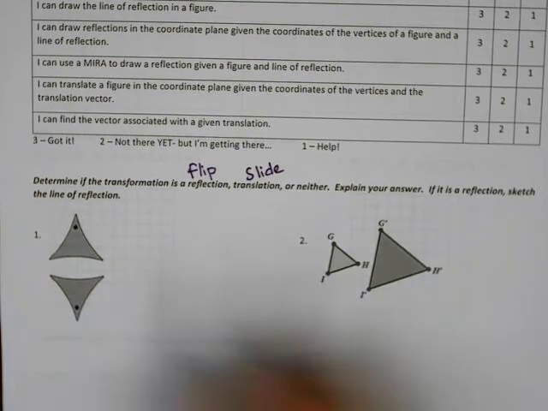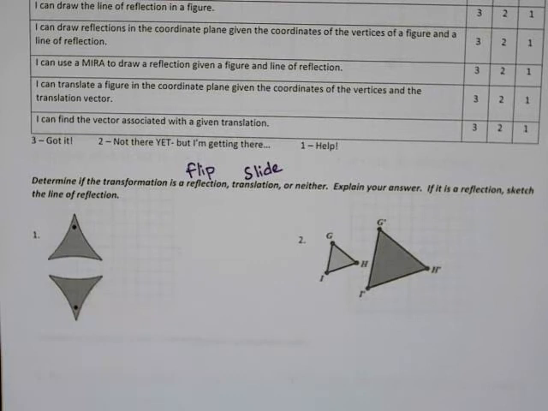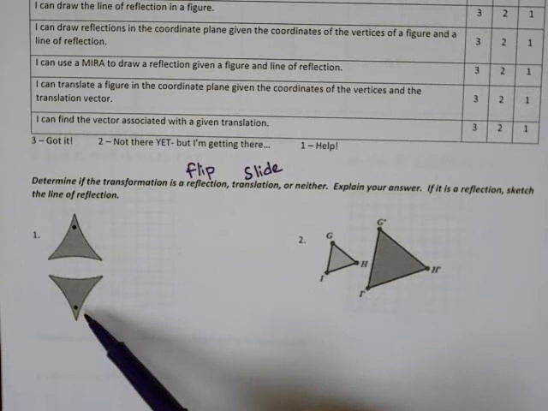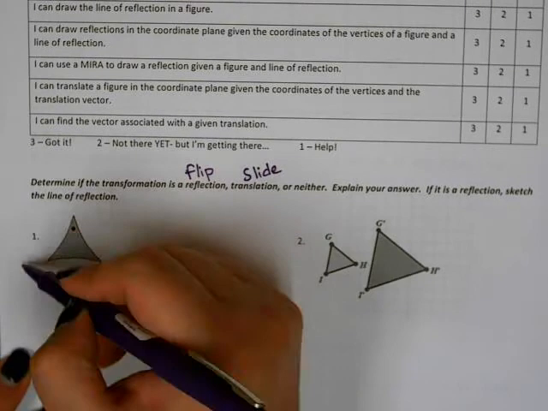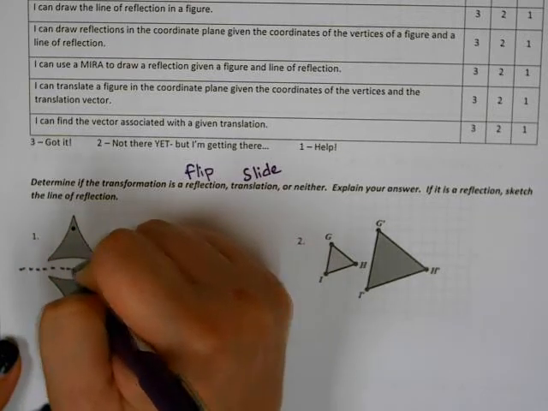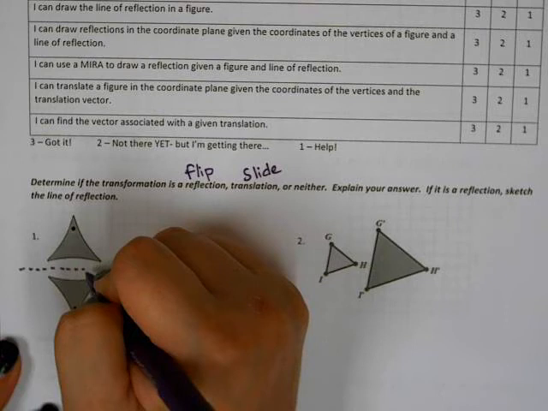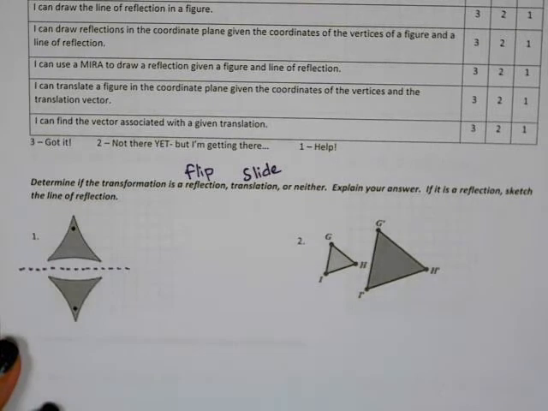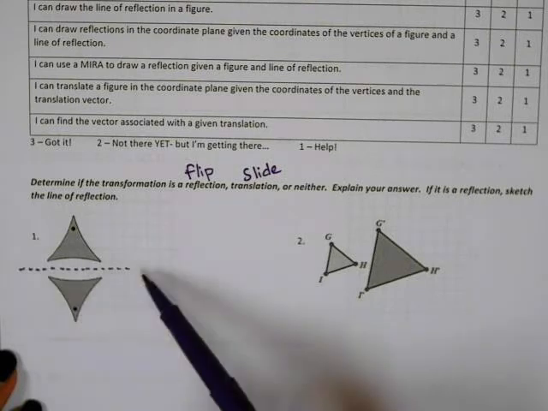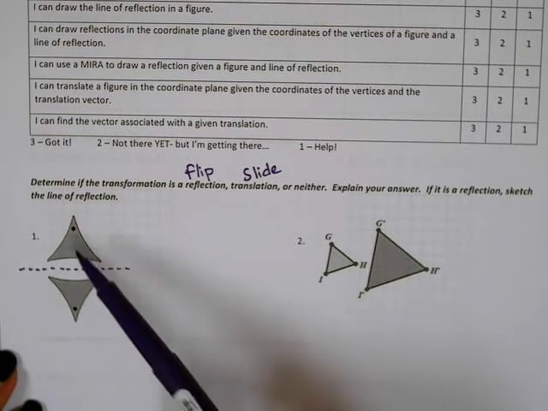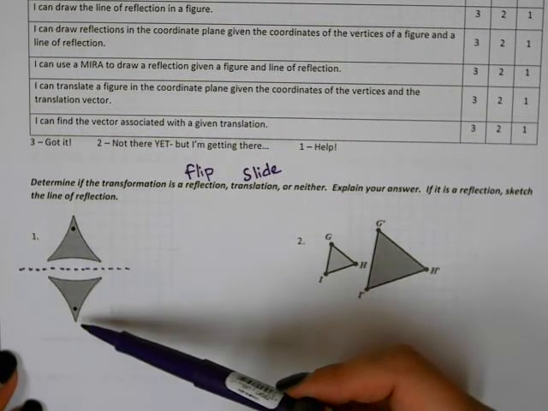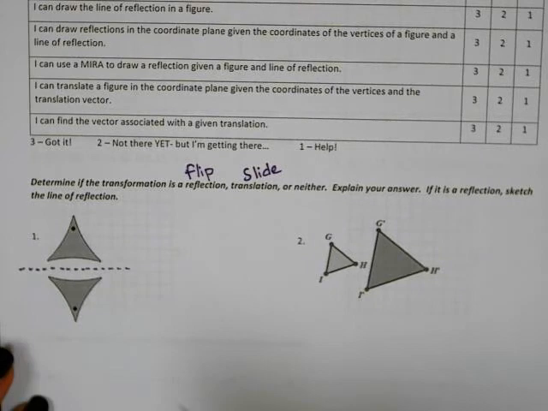If it is a reflection, we have to sketch the line of reflection. All right, so take a look at number 1. If we take this image, how did we get to this one? Well, all we did was flip that. So we're going to draw the line of, or I'm sorry, this is not a rotation, it's a reflection. I'm sorry if I just messed you up. This is a reflection, so we're going to draw the line of reflection right in the middle of the two images. If I take this one here and I flip it down, I've got this one.